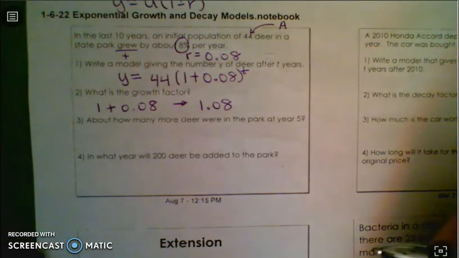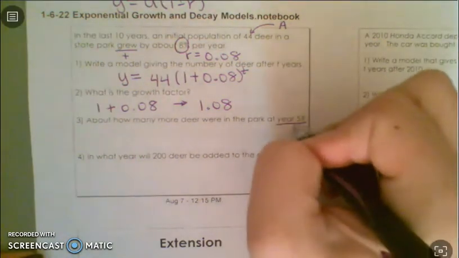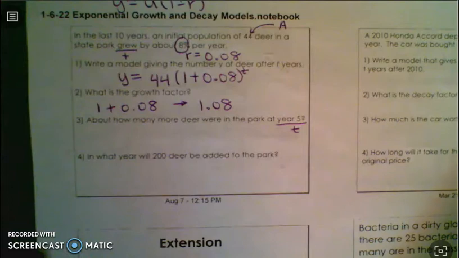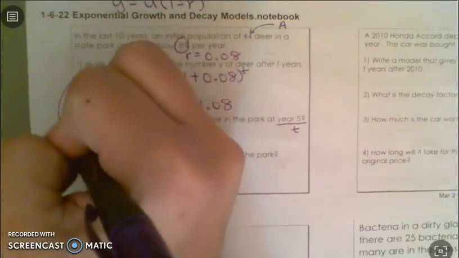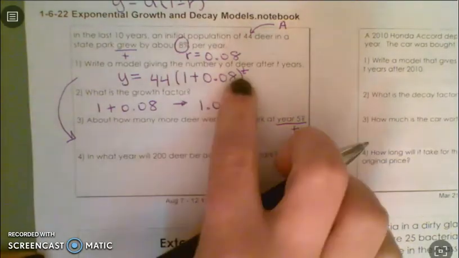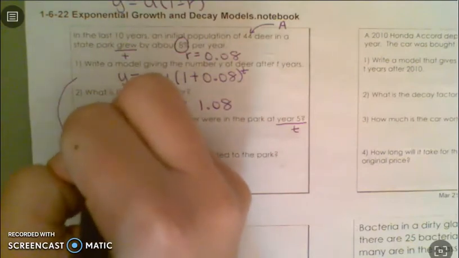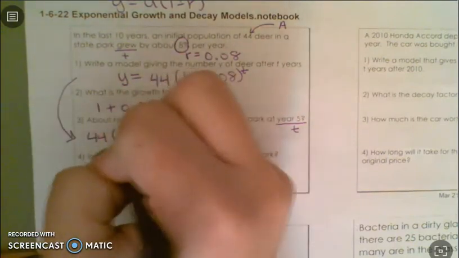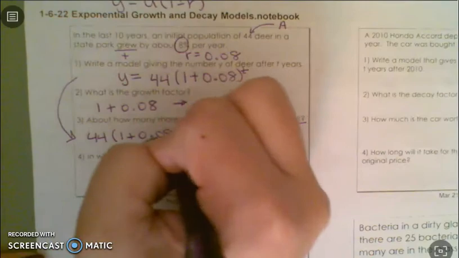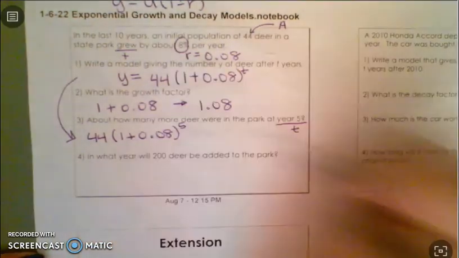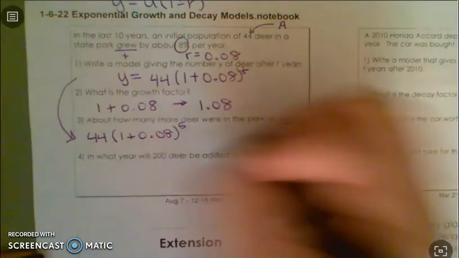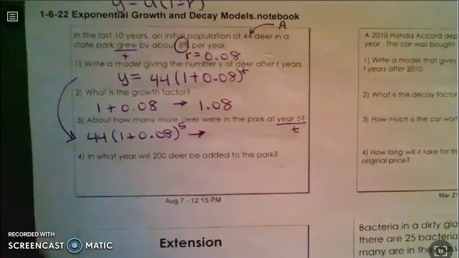Okay, number 3. About how many deer were in the park after year 5? So 5 is what we're going to plug in for t. Using number 1, we're going to rewrite it, but we're going to plug in for t. So you're going to do 44 times 1 plus 0.08 raised to the 5. And then you're just going to plug that in on the home screen.